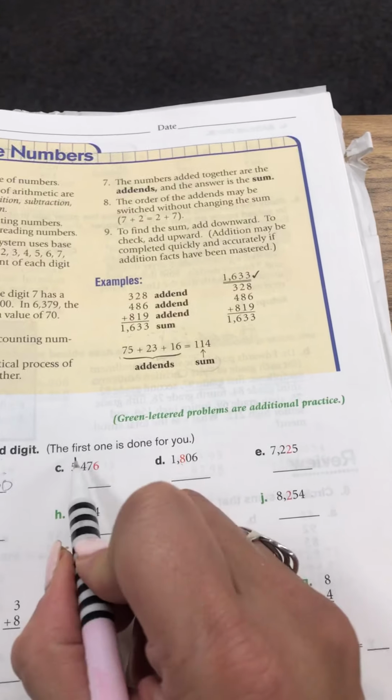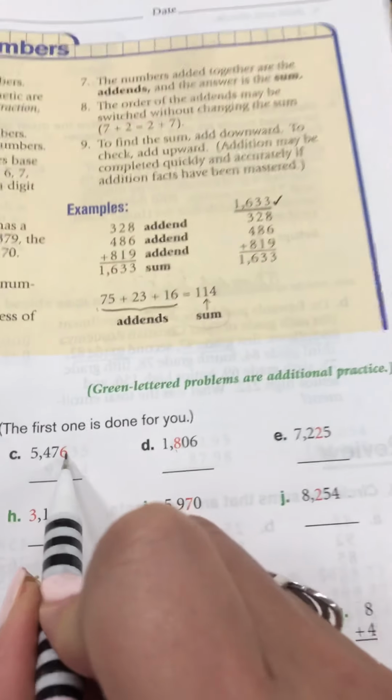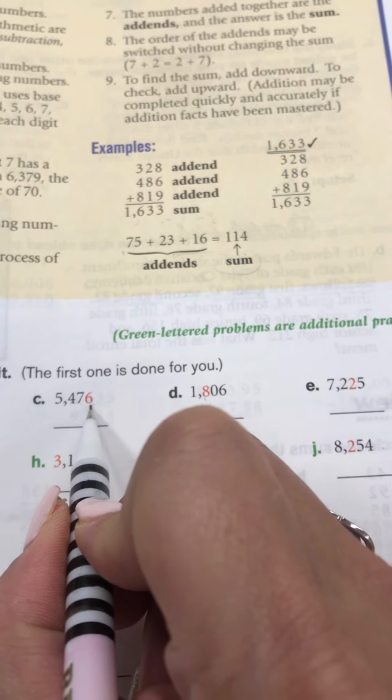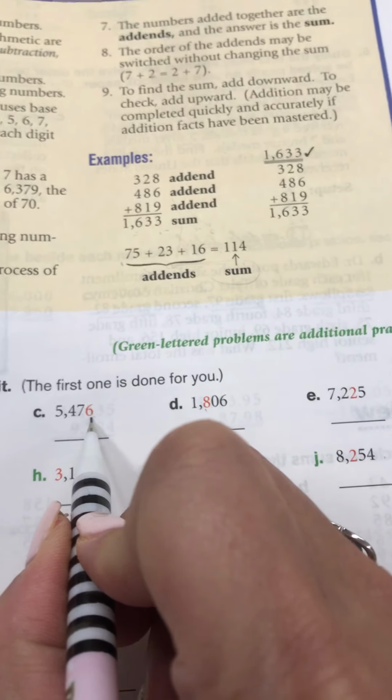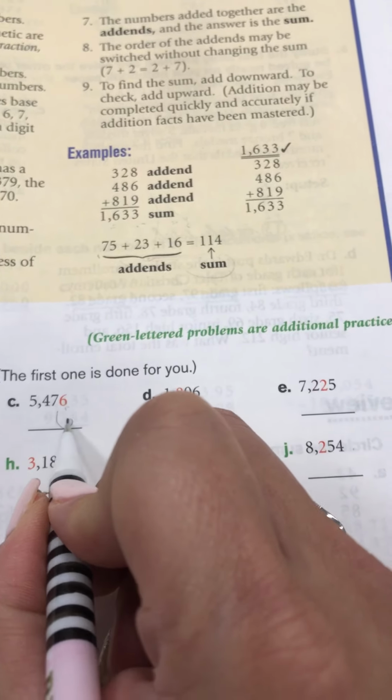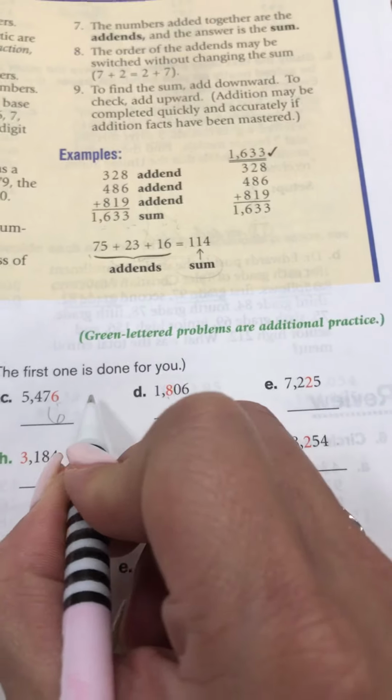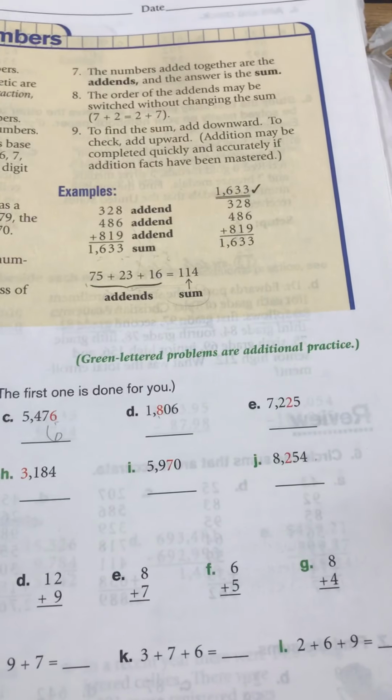Let's do a couple more. C, 6 is in red, right? And so you're going to see, oh, that's at the end. So that's in the ones place. So all you need to do is just put 6. You know what I'm saying? There's no 0 and nothing behind that. So that's all you need to do for that one.